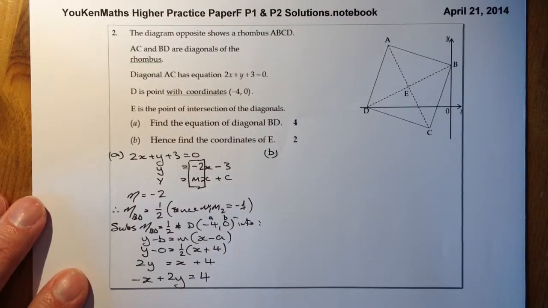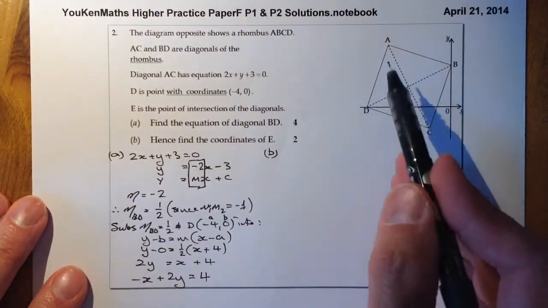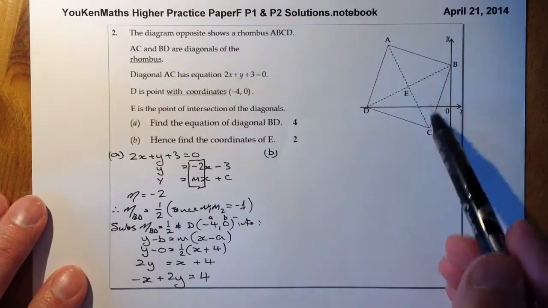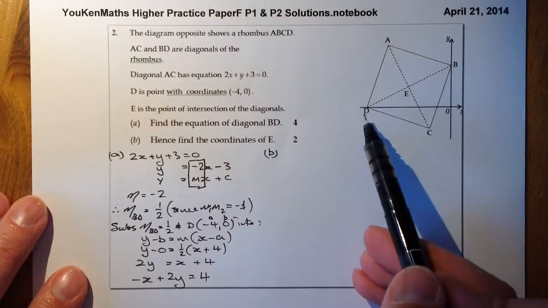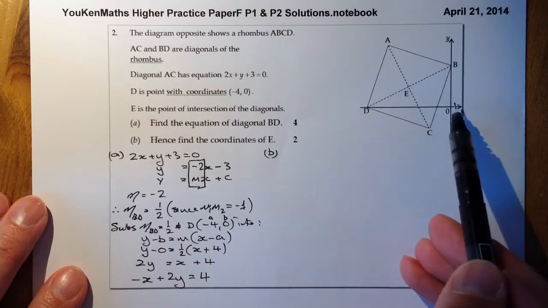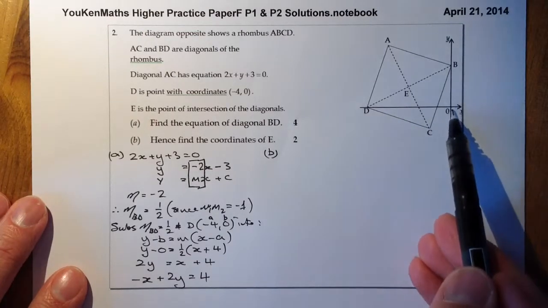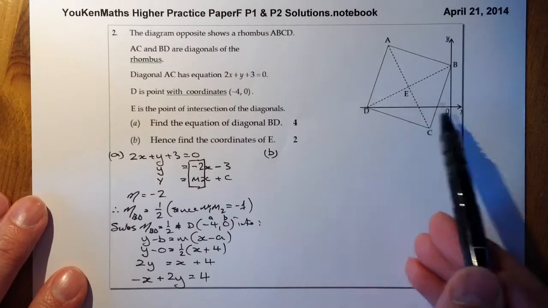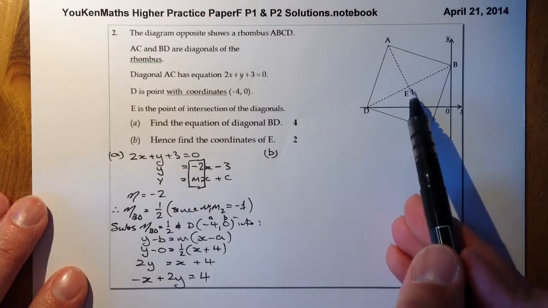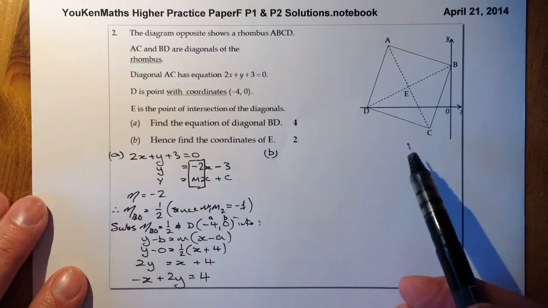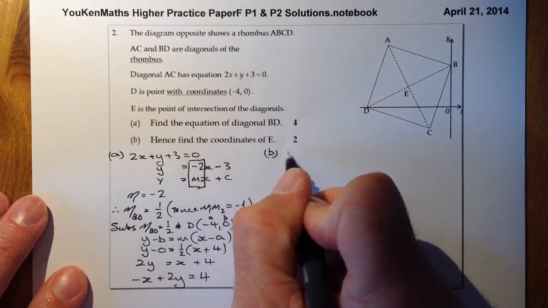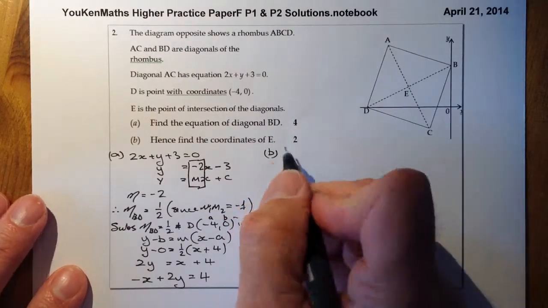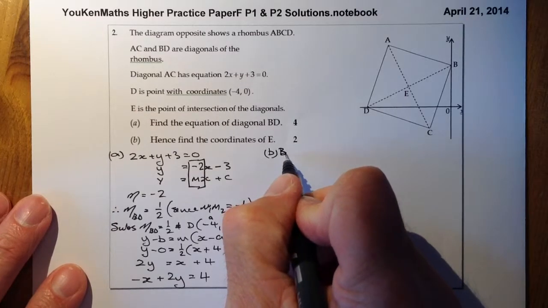For part B, I'm going to do it by simultaneous equations. That's the normal way I would do this. I know the equation of that line, I know the equation of that line there. The other way we could do this is that I know that's minus 4 there and that looks like 0 there. Halfway in between minus 4 and 0 will be minus 2, so I would expect that the x coordinate of E is going to be minus 2. But I'm going to do it by simultaneous equations, because that's the normal way I would do this type of question. It's usually not as simple as that.